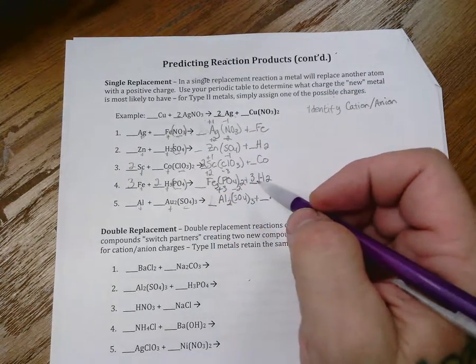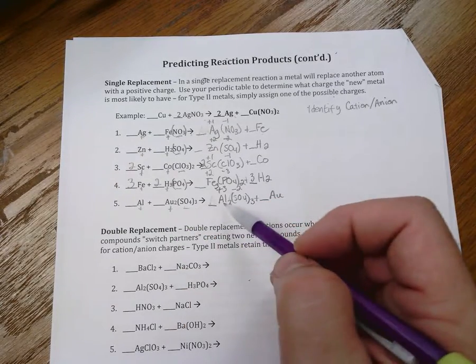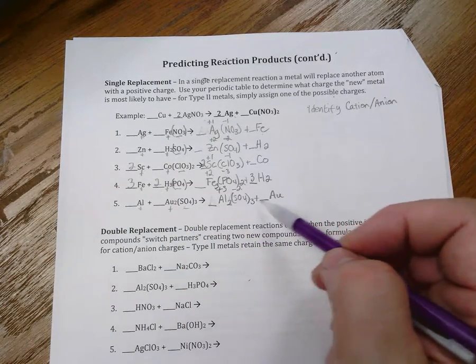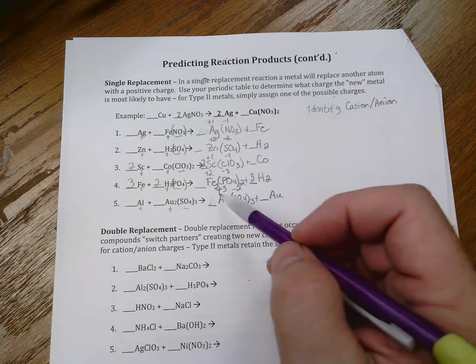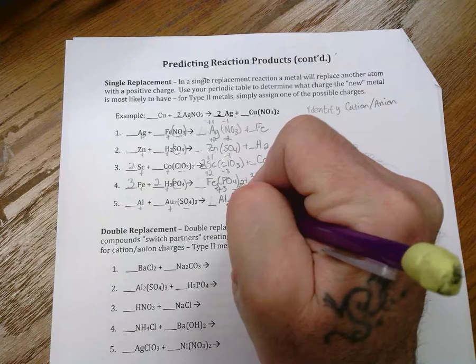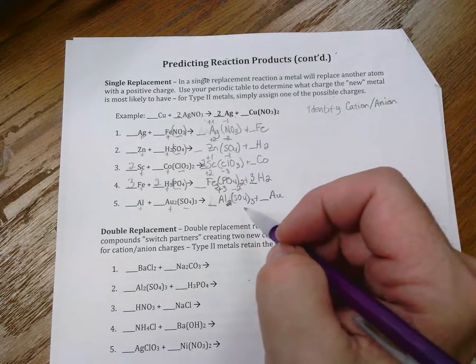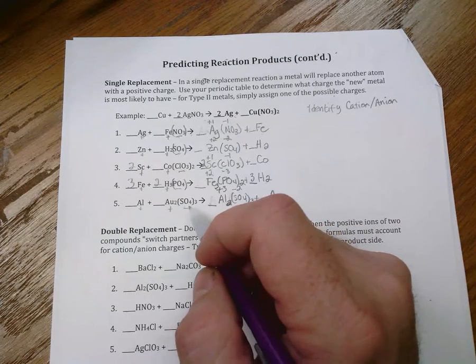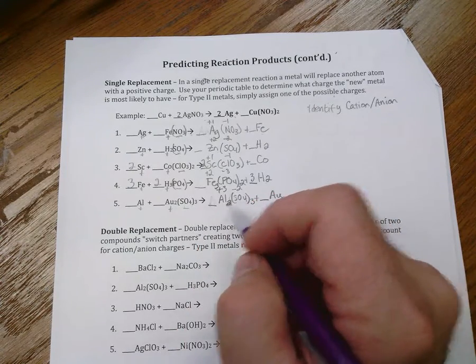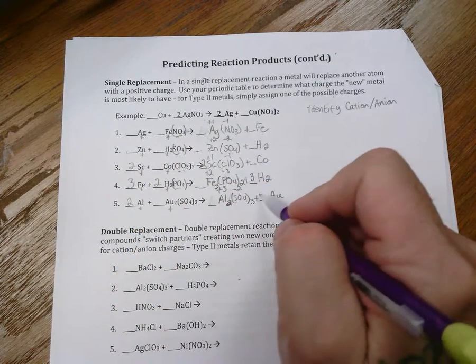Okay, so I identified the cation and the anion. I swapped places, so now aluminum's with the sulfate. Gold's off by himself. I crisscross charges to get my subscripts, and then we're going to balance. So I have 3 SO4 groups, 3 SO4 groups, 2 aluminums, 2 aluminums, 2 golds, 2 golds.